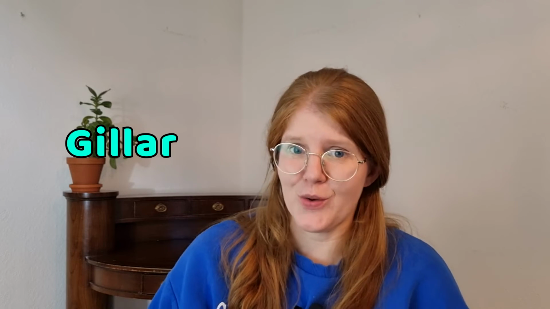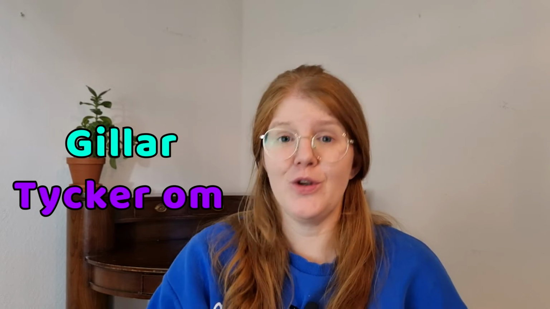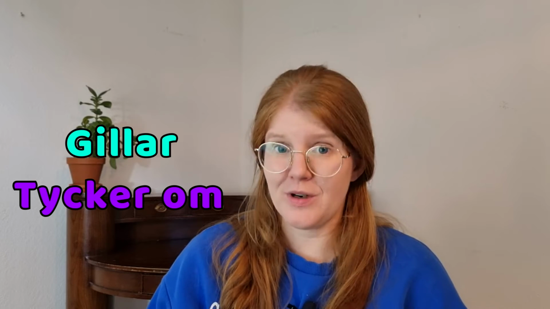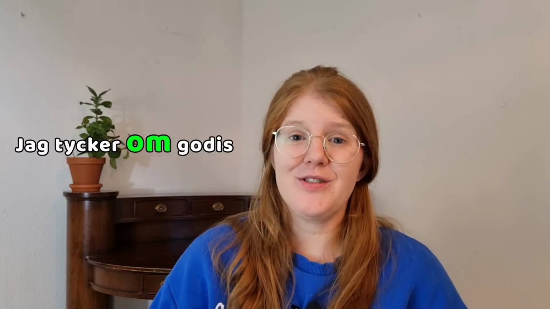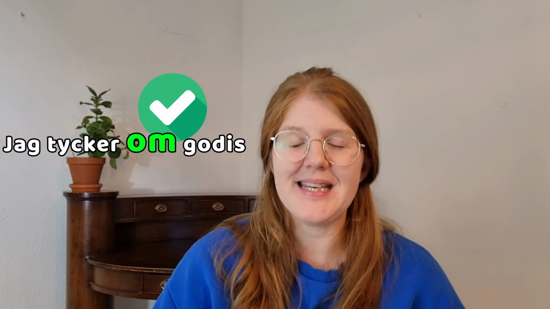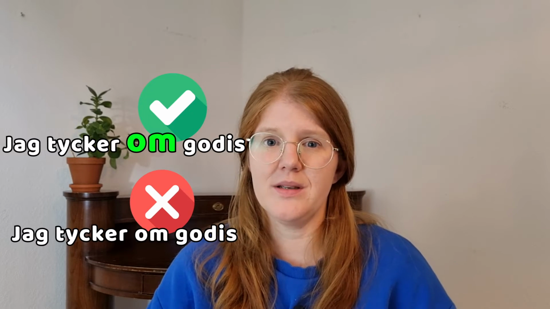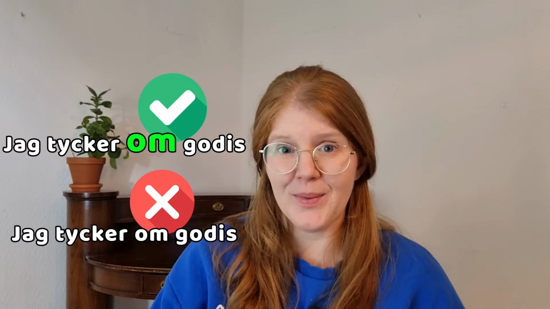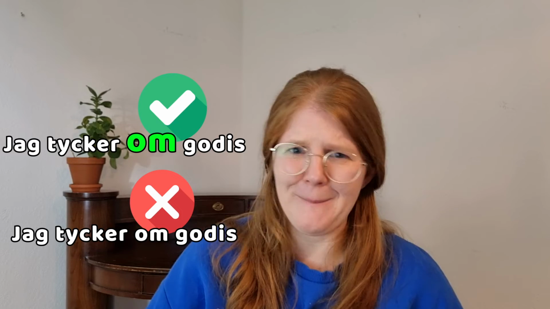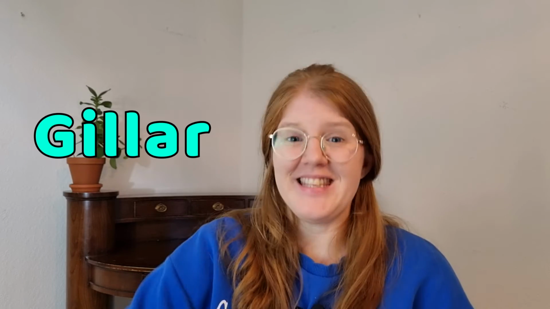So again, it's a little bit the grammatical thing that makes these two different, but they can be used in the same way. I personally use a little bit more gillar just because it's shorter, and also because when you say tycker om, you really need to put the stress on the om. So you need to say jag tycker om godis with the stress on the om, which makes it a little bit more complicated. That's why I prefer to just say gillar. But again, like most Swedes, we use both.